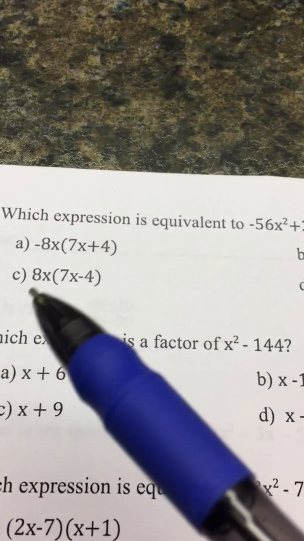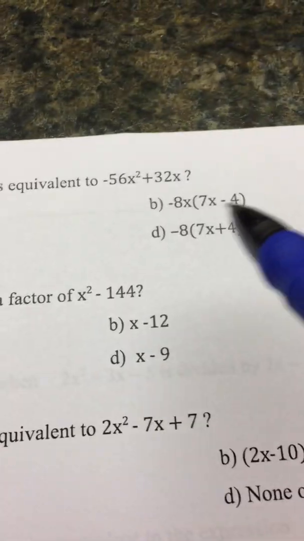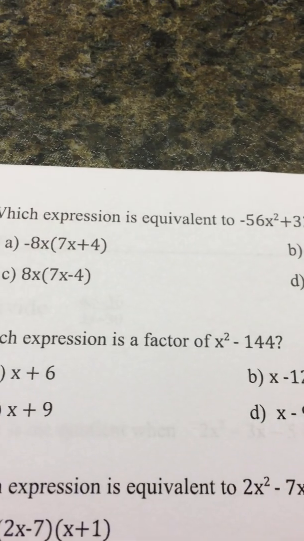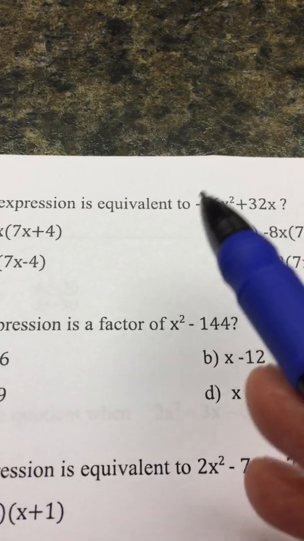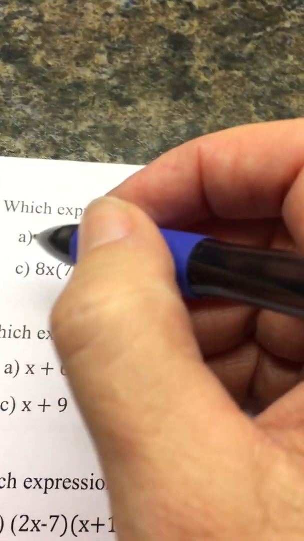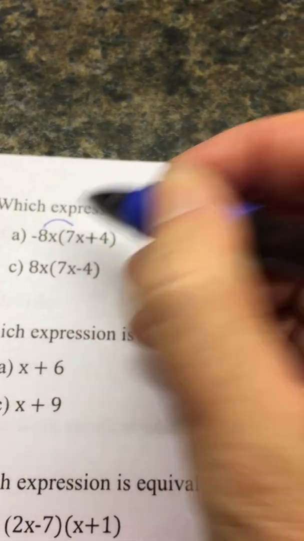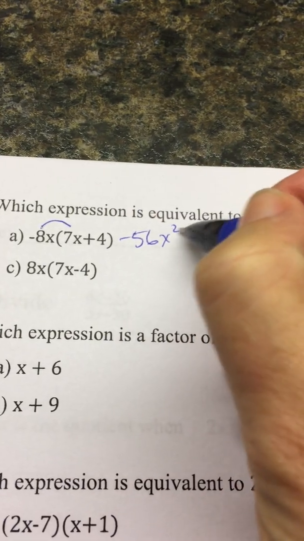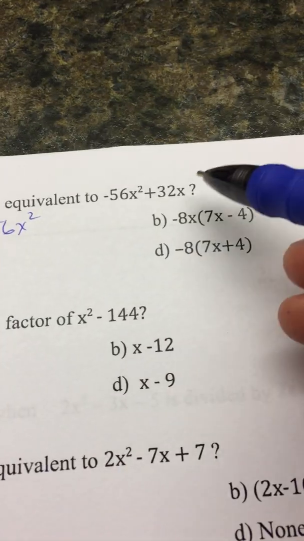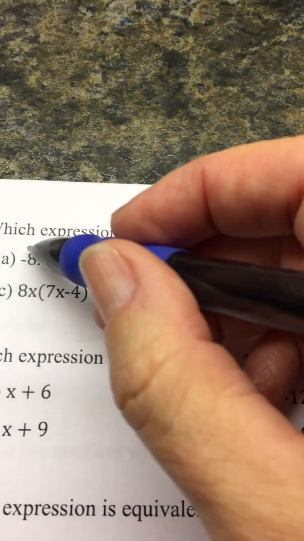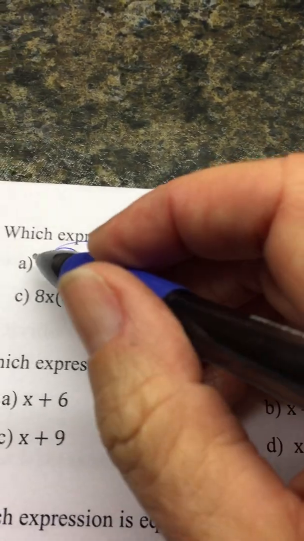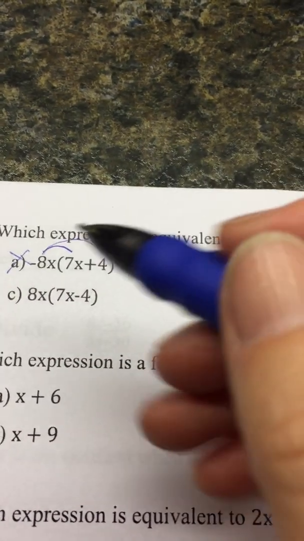I'll look at the answers, and they all look like multiplication problems. So I'm thinking if I just multiply the answers, it should equal that, which I think would work. My first piece is a negative 56x squared. If I multiply negative 8 times 7, I get negative 56, and x times x is x squared, so I'm going to keep that one. Now if you want to check the second piece, it's a positive 32x. When I multiply negative times positive, I get a negative 32, so I'm going to cross that one off right there before I go any further.